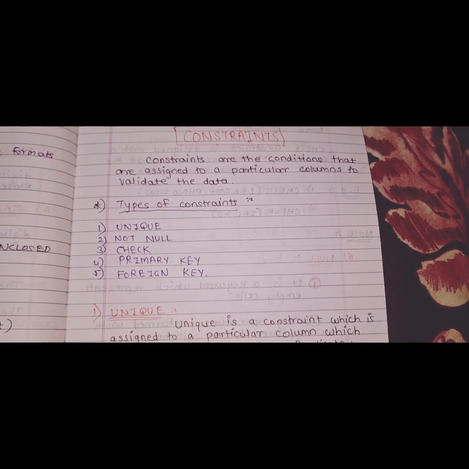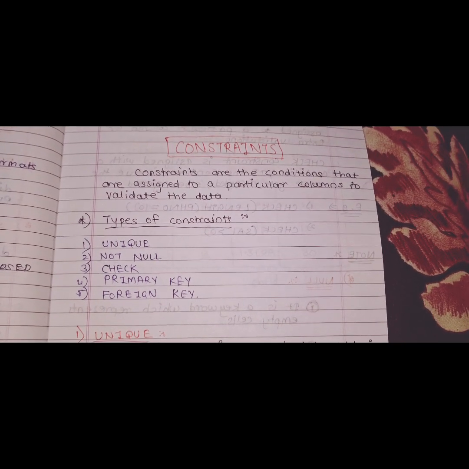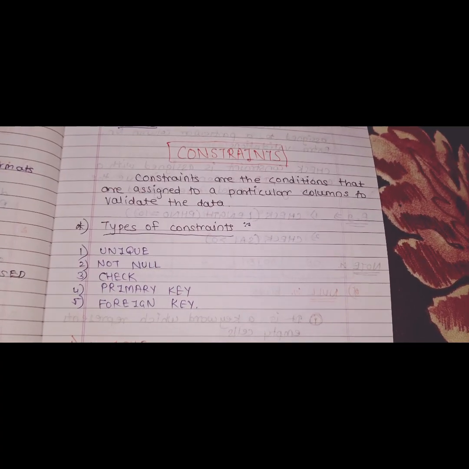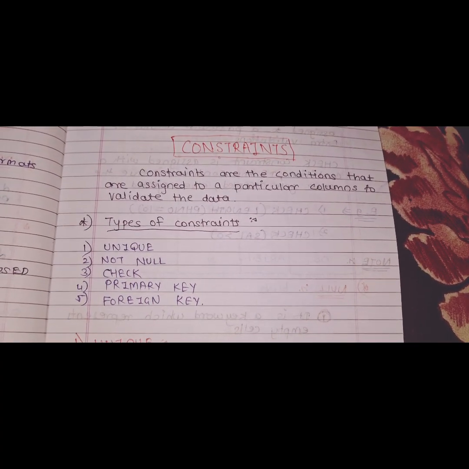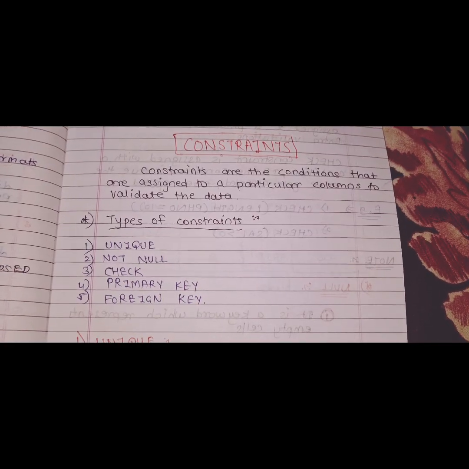Today we are going to start with our SQL Day 7 series. In today's Day 7 series, we are going to start with our SQL constraint topic. So what is a constraint? Constraints are the conditions that are assigned to a particular column to validate the data.